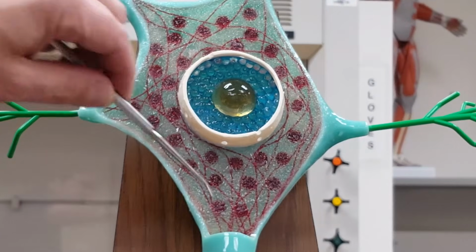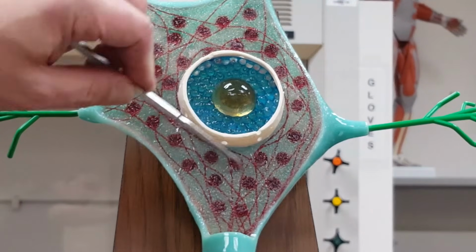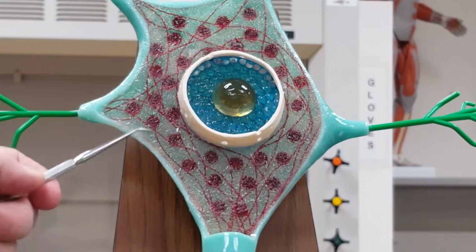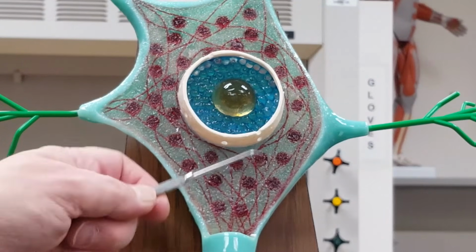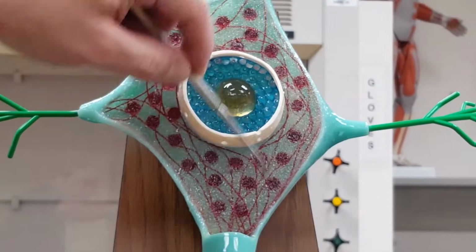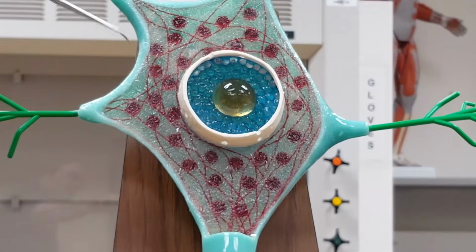So these round red spheres are Nissl bodies on this model. The long strands of red that we see here look sort of like tiny, thin red licorice or something. These are neurofibrils. The neurofibrils help transport the proteins around.